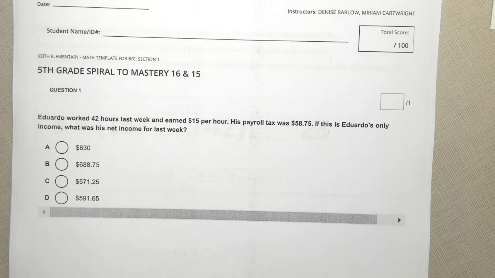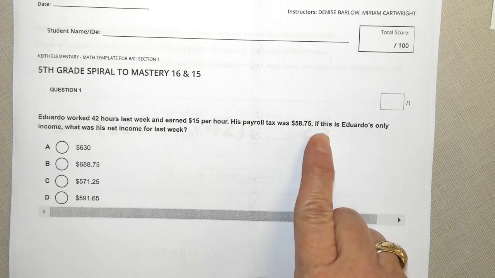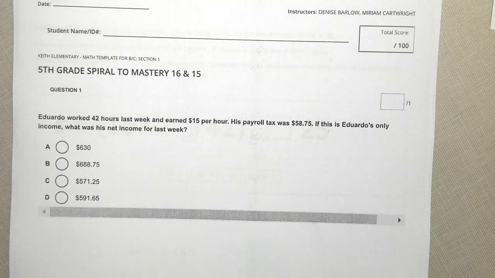There we go. Okay, so it says Eduardo worked 42 hours last week and earned $15 per hour. His paycheck was $58.75. If this is Eduardo's only income, what is his net income for last week? Okay, so let me read that again. Eduardo worked 42 hours last week and earned $15 per hour. His payroll tax was $58.75. If this is Eduardo's only income, what is his net income for last week?